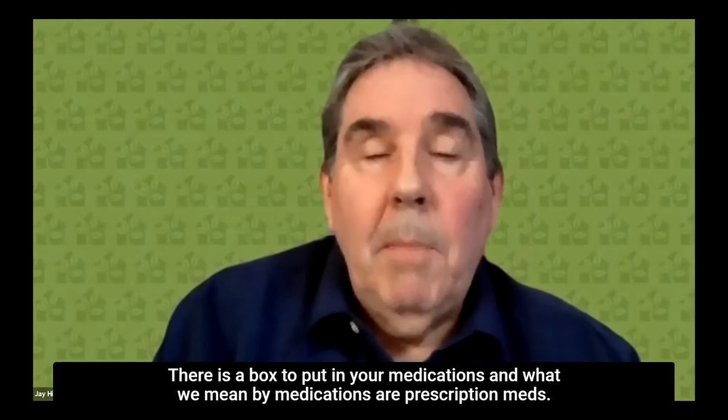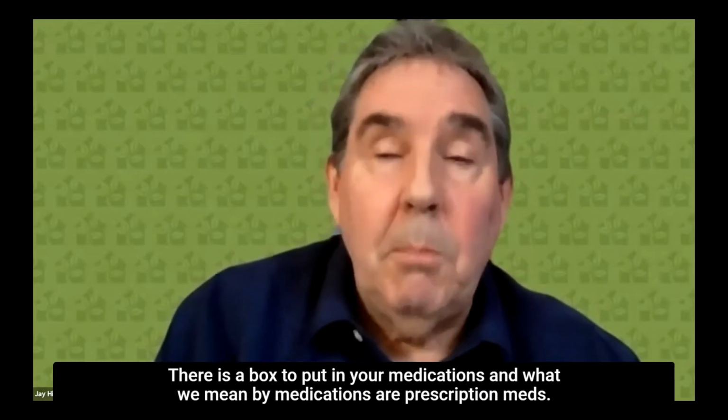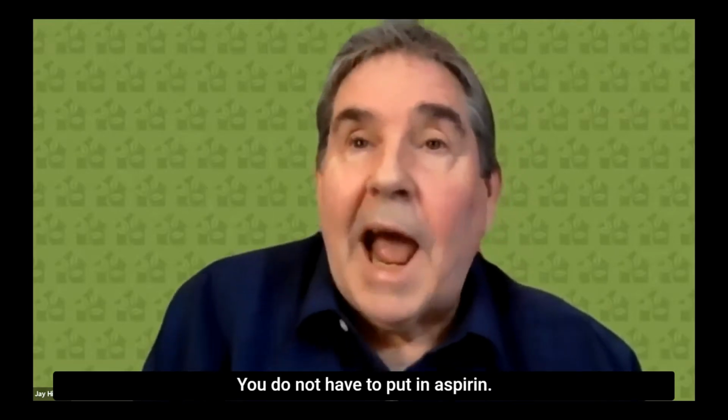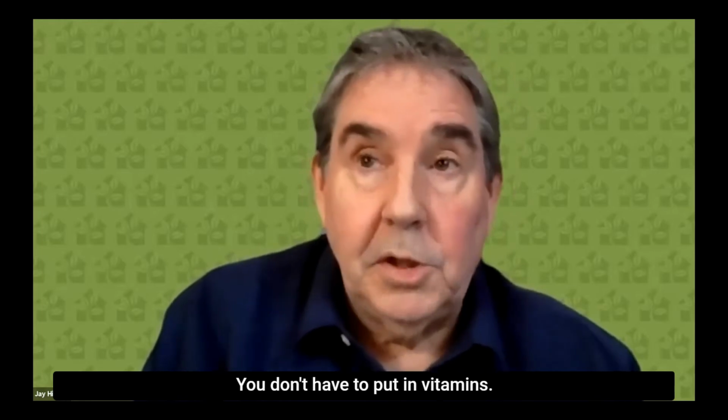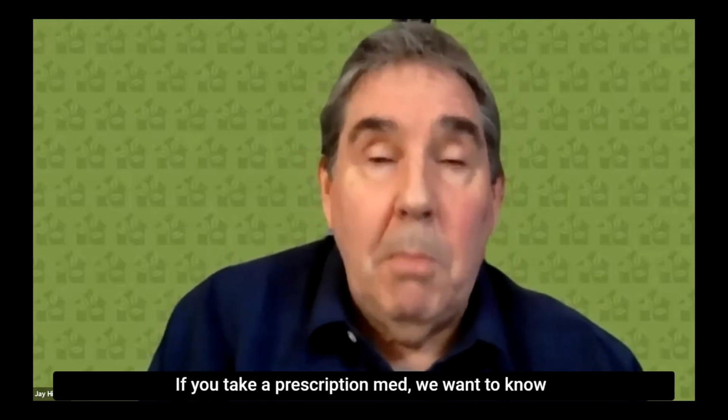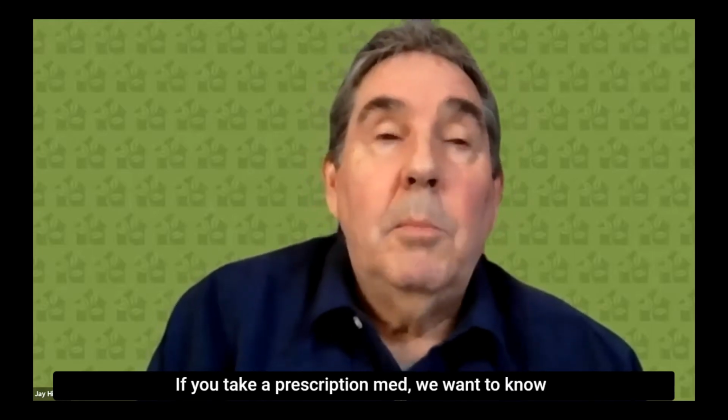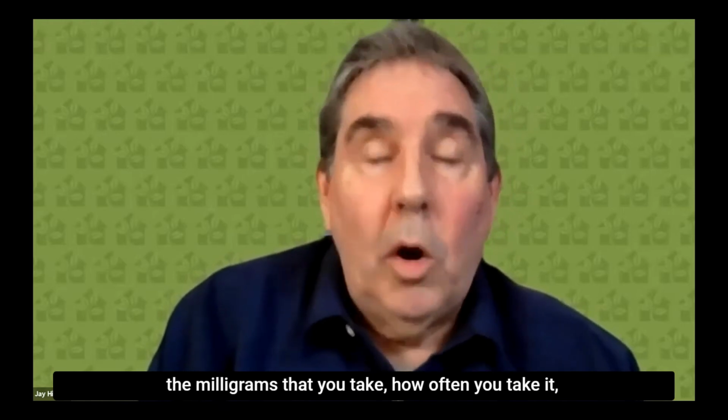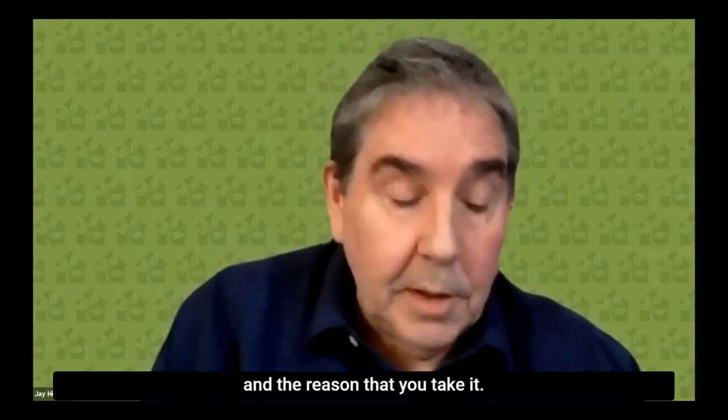There is a box to put in your medications. And what we mean by medications are prescription meds. You do not have to put in aspirin, you don't have to put in vitamins, but if you take a prescription med, we want to know the milligrams that you take, how often you take it, and the reason that you take it.